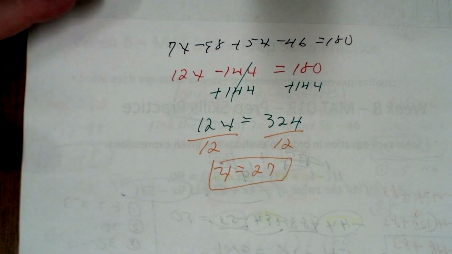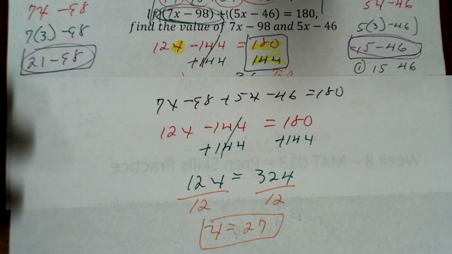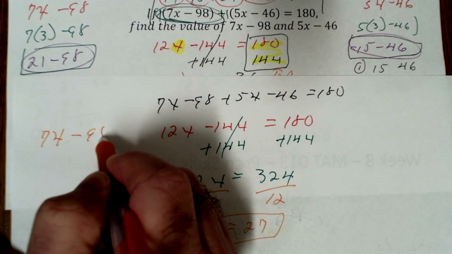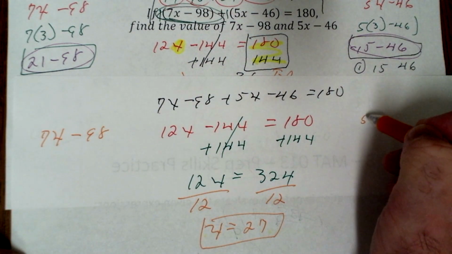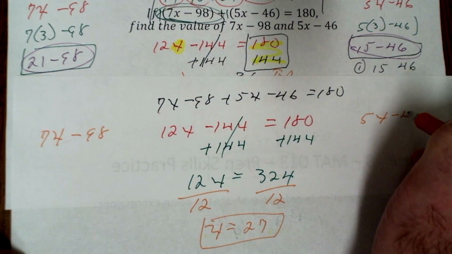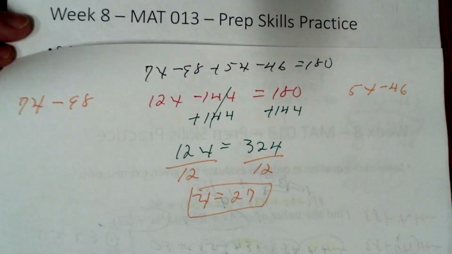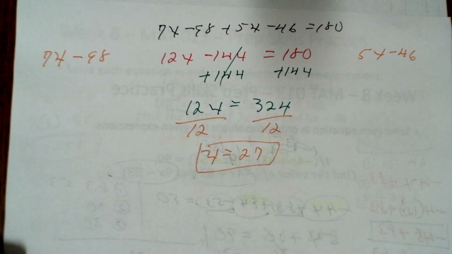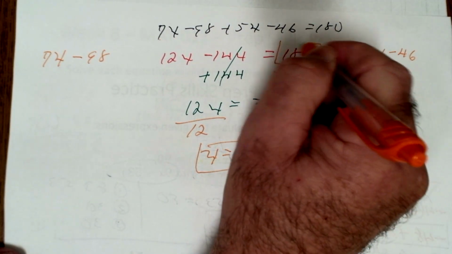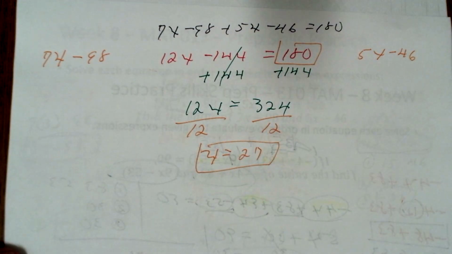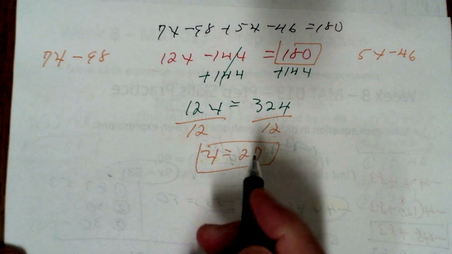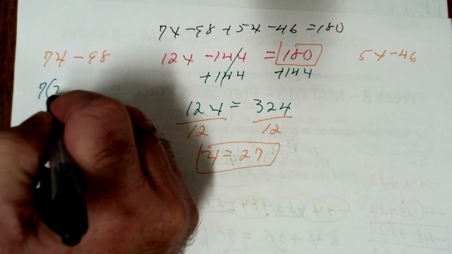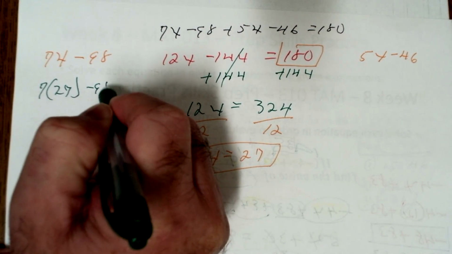So again, we had the original expressions that we're going to solve for. We have 7x, let me copy them here real quick, minus 98. And we have 5x minus 46. So we're going to go back and solve those, insert those into our equation, and see if it does indeed equal 180. Because we're saying all of this hot mess is equal to 180. So here we're going to go. We know that x is 27 correctly now. 7 times 27 minus 98.